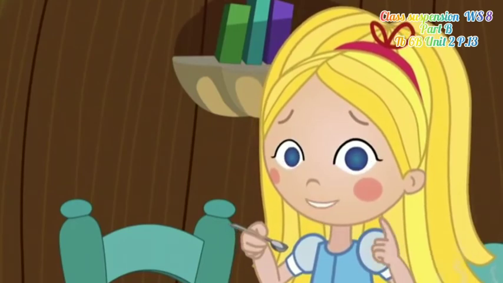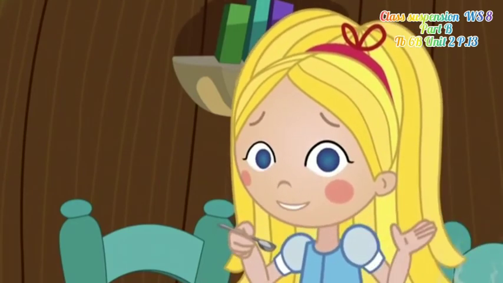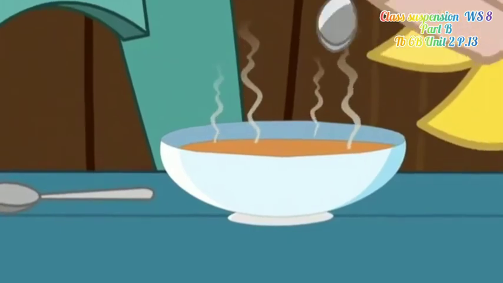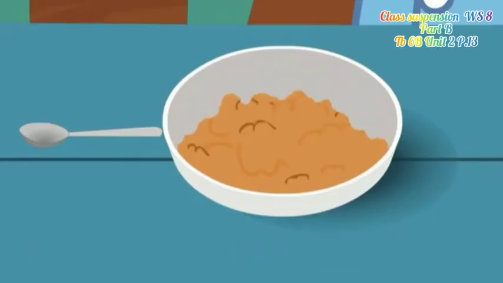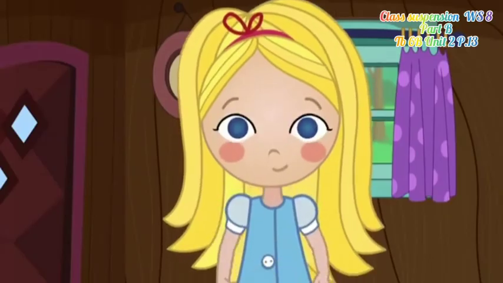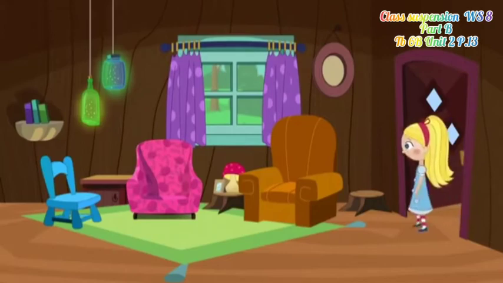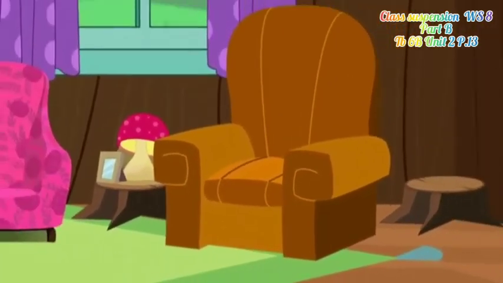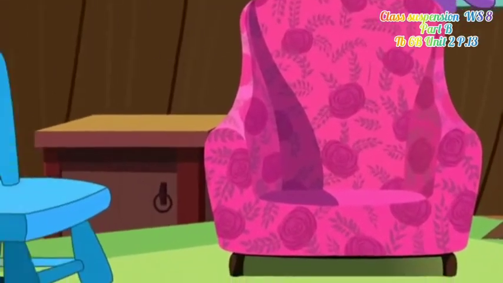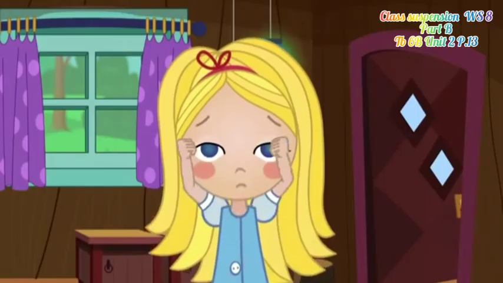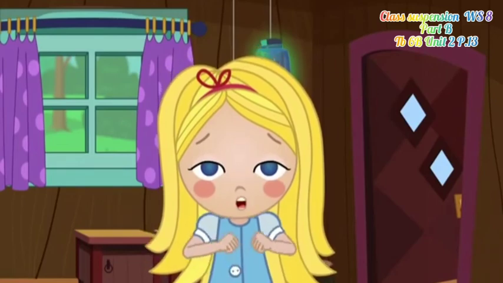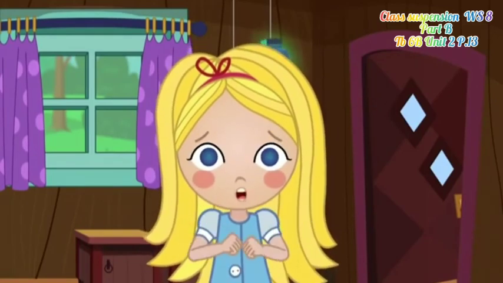This porridge is just right. The porridge in the small bowl was so delicious that she ate it all up. Goldilocks was very tired, so she went into the living room and found 3 chairs. There was a great big wooden chair, a medium pink chair, and a small blue chair. I'm sure whoever lives here won't mind if I rest for a little while.